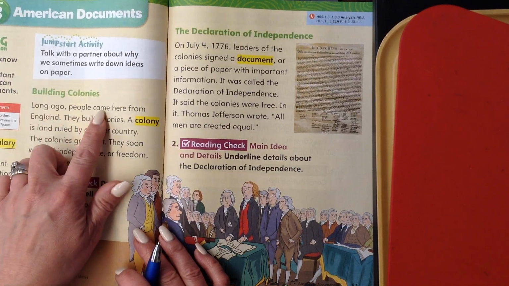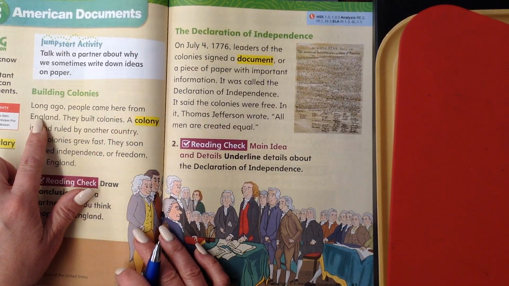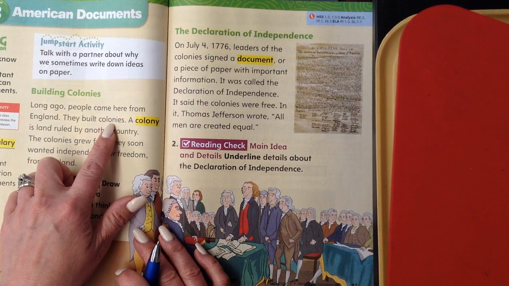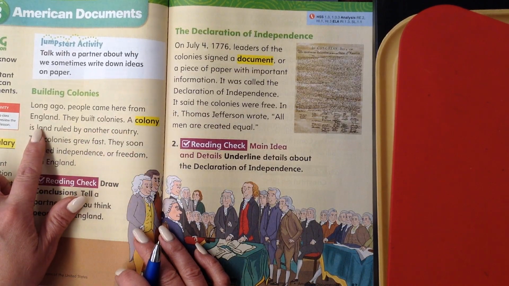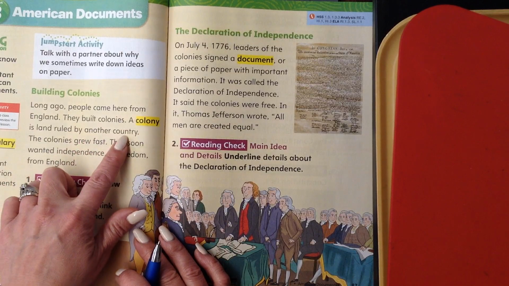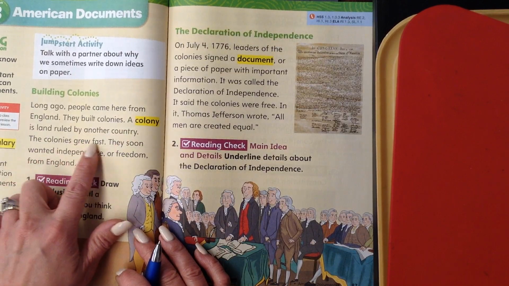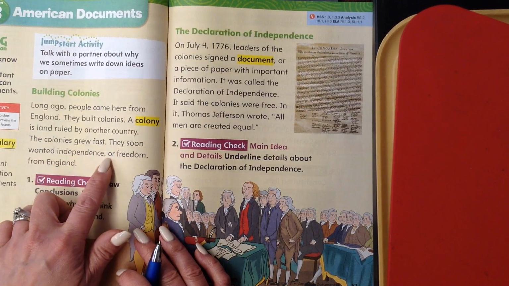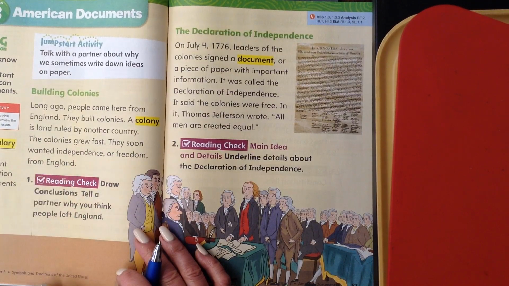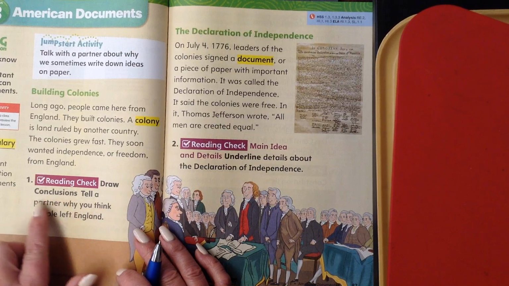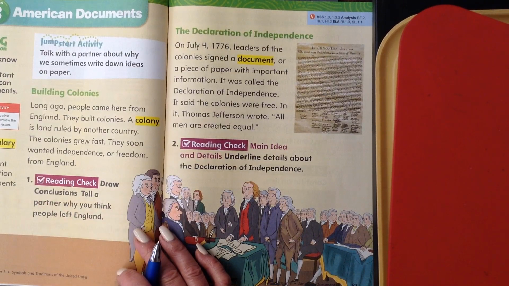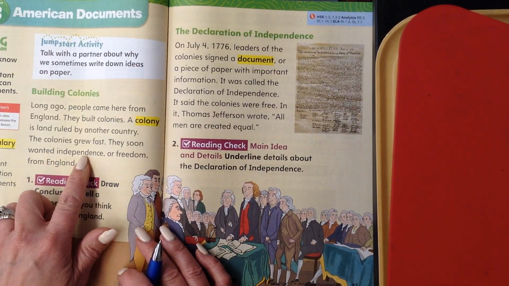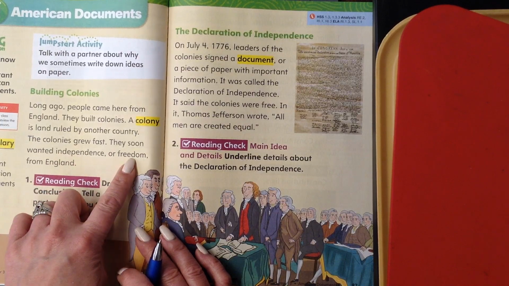Long ago, people came here from England. They built colonies. A colony is land ruled by another country. The colonies grew fast. They soon wanted independence or freedom from England. Okay, so why do you think some of those people left England? What maybe are some reasons why they left England? Okay, yep, they wanted independence and they wanted freedom.